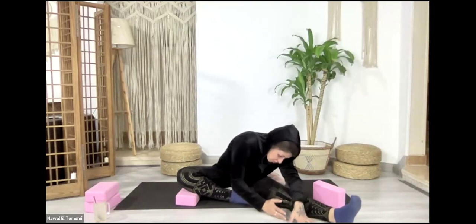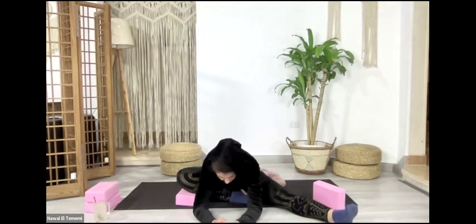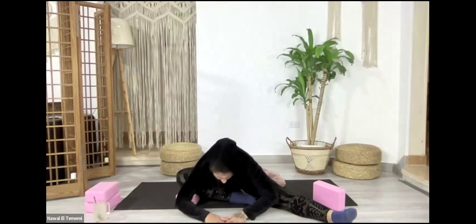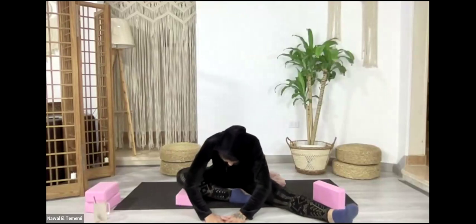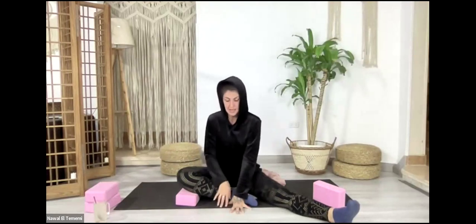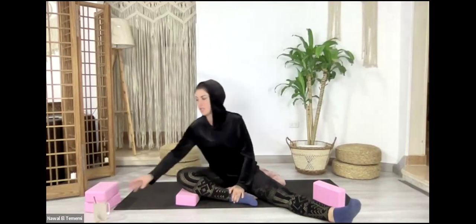I'm going to let my torso roll towards my center. Very slowly. And then I'm going to press myself up to my center, slow, slow, slow, and just take a few moments, a few breaths for integration.